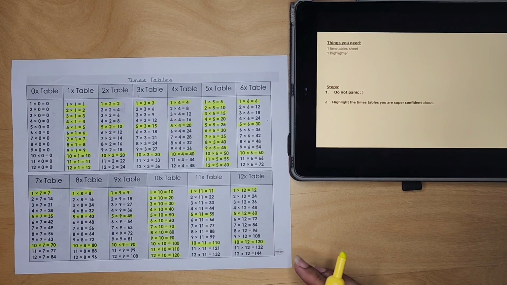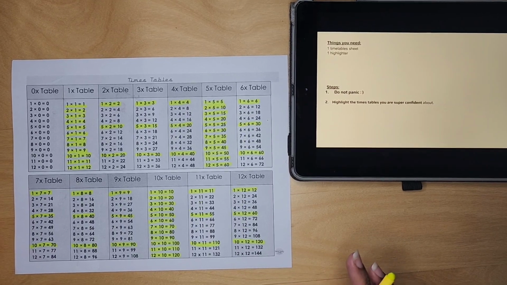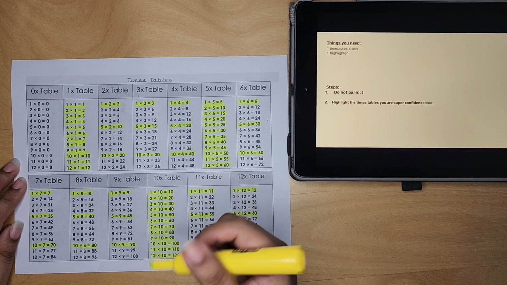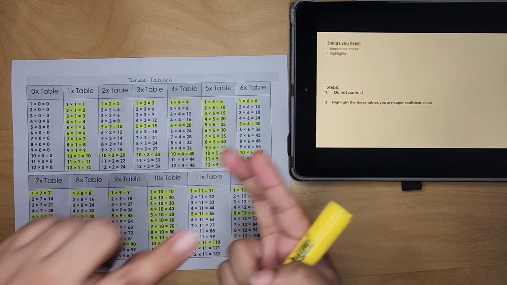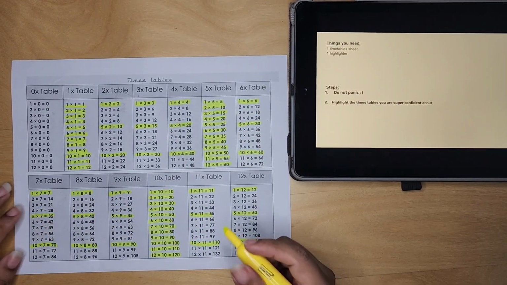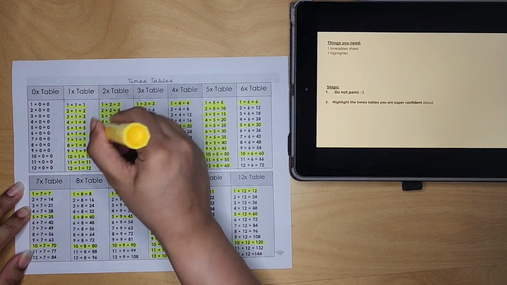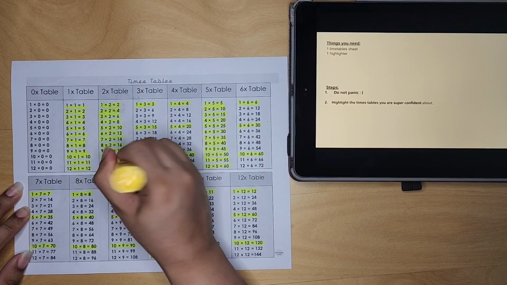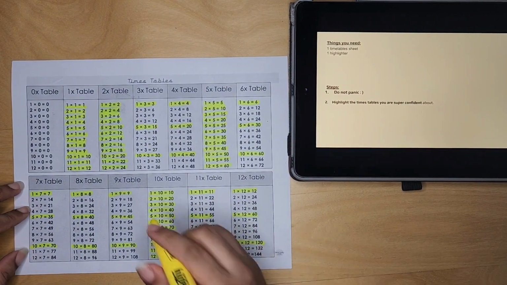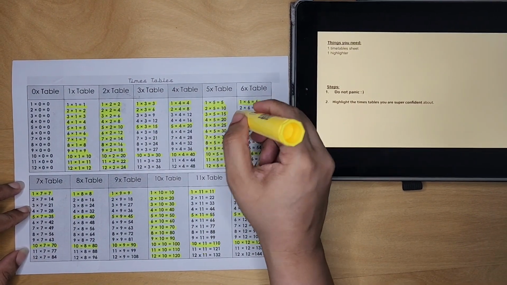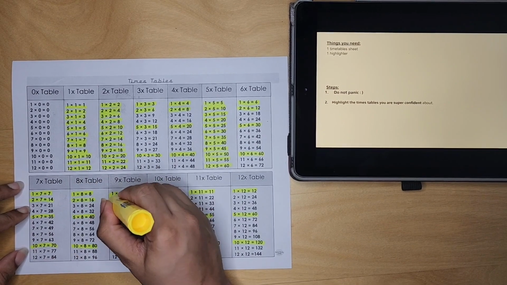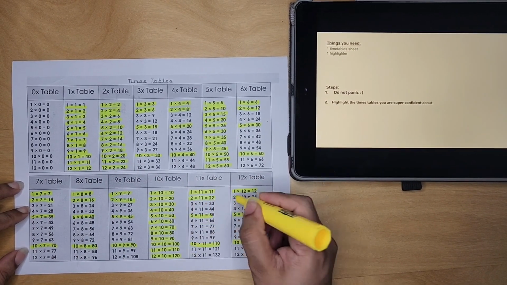So 1 times I'm good, 5 times I'm good, 10 times I'm good. You know what? I think I can manage 2 times as well. It's just counting in twos. It's like counting in bunnies, 2 bunnies, 4 bunnies, right? So let's highlight the 2 times table as well. Here we go. Again, let's look for twinsies. 2 times 3, 2 times 4, 2 times 5, 2 times 6, 2 times 7, 2 times 8, 2 times 9, 2 times 10. See, I already knew that. 2 times 11, 2 times 12.